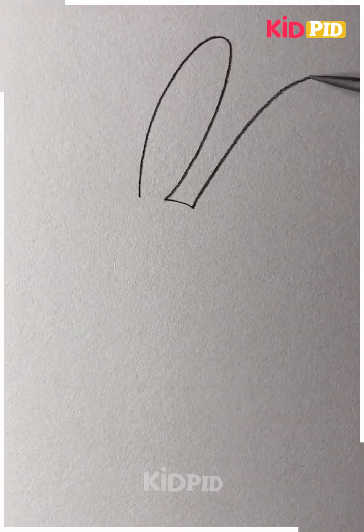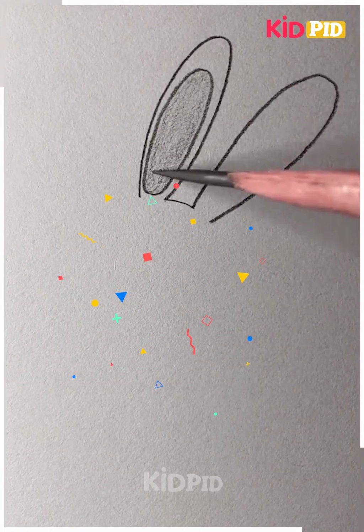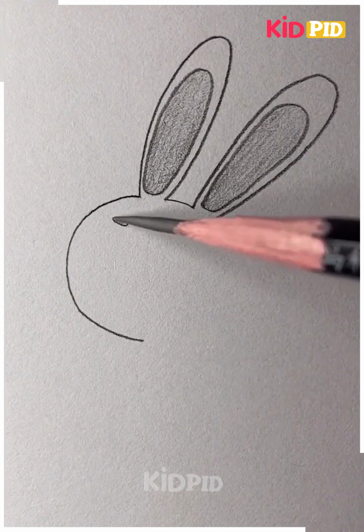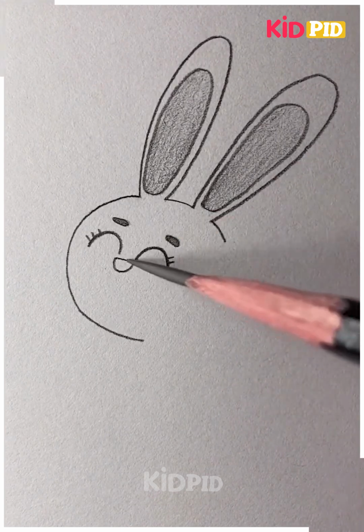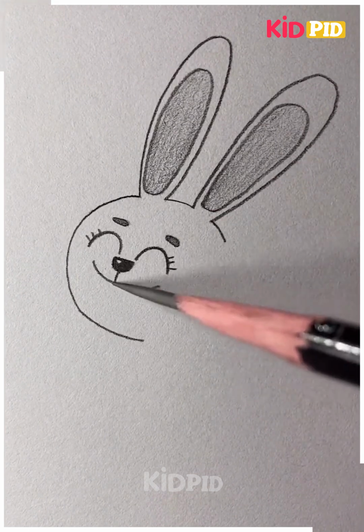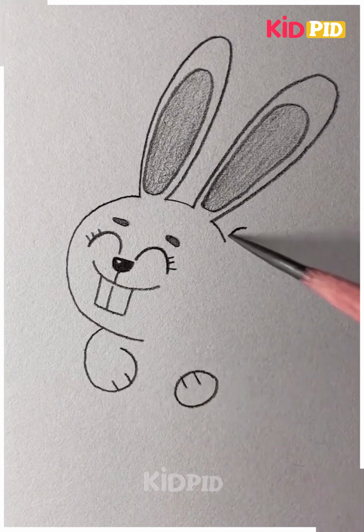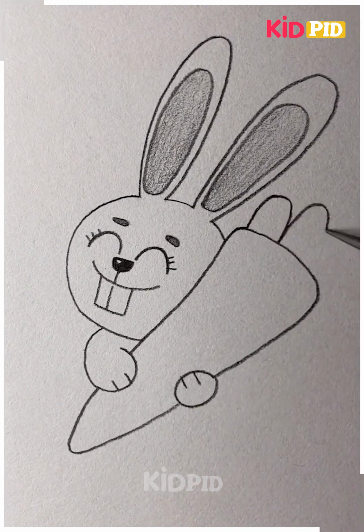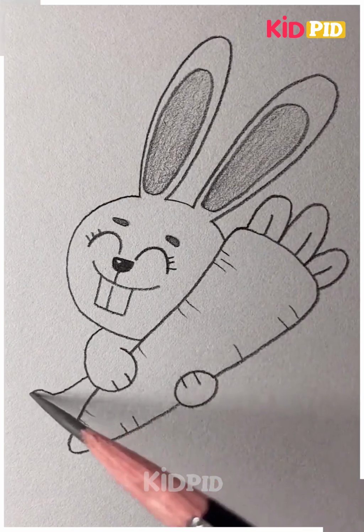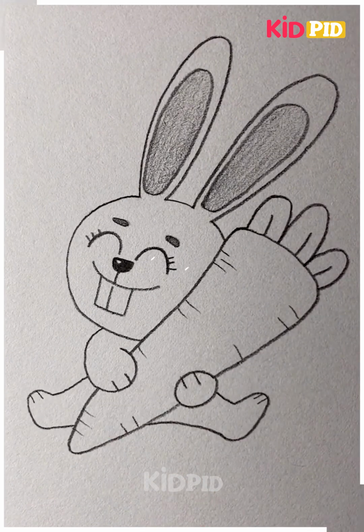Let's move further. Try to make this bunny. First you just have to make the two long ears as apparent here. After that you just have to add the facial features of this little rabbit. You can see how we are creating the eyes and the teeth. After that you just have to make the rest of the body, like it's holding a carrot in its hand, and it looks so cute and so easy. Definitely give this one a try.